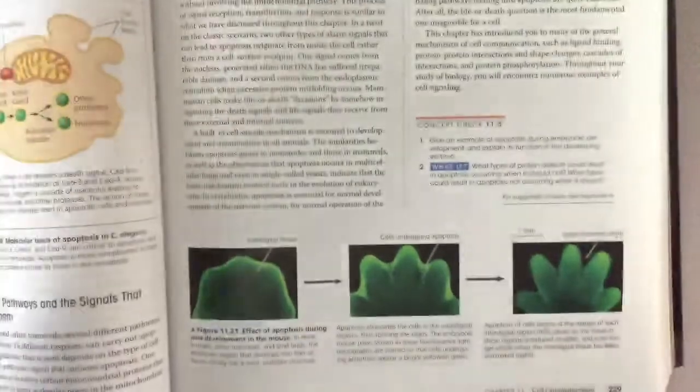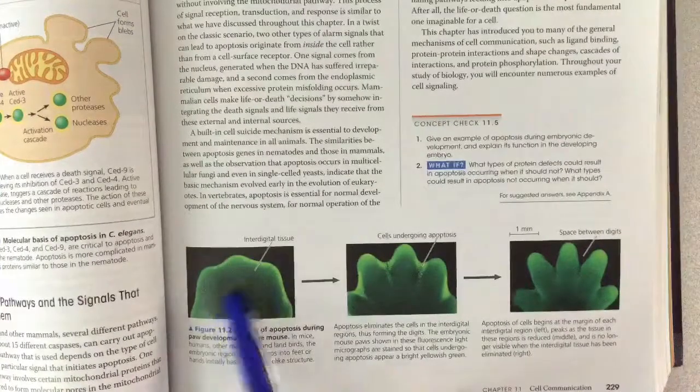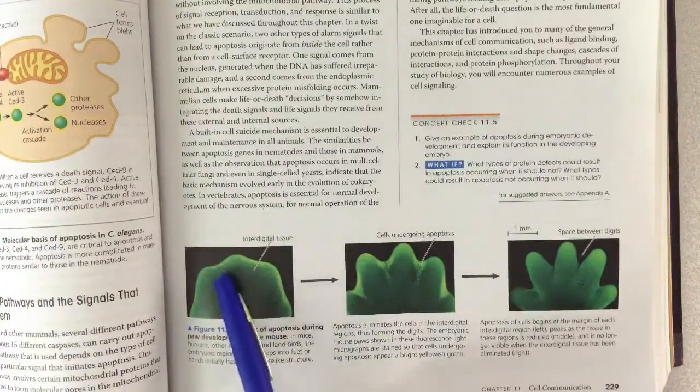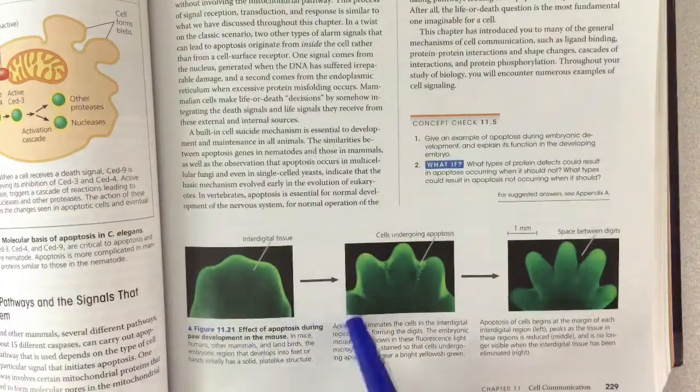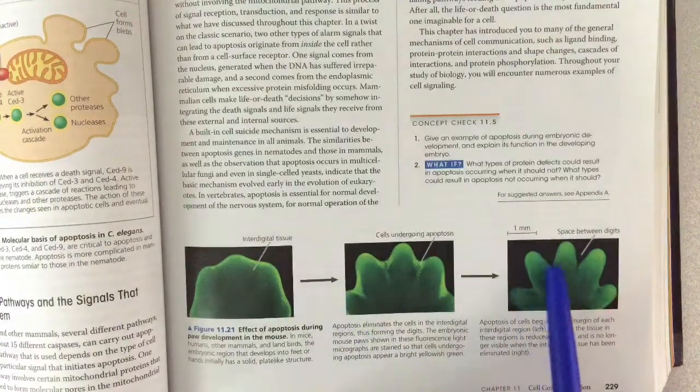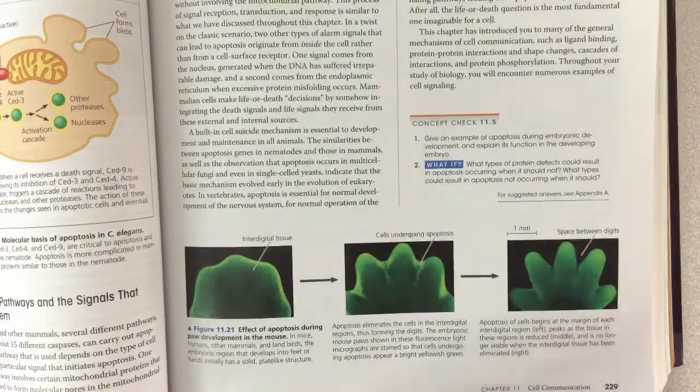So I wanted to show you a picture here of apoptosis in a mouse. Here's the mouse paw early on in development, and here are the cells. They have tissue in between their digits right now, just like I talked about us having. And here are the cells undergoing apoptosis, and eventually you see how now there's space between the digits. That is an example of a normal part of apoptosis during development.